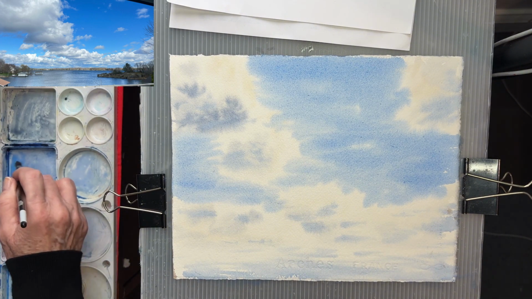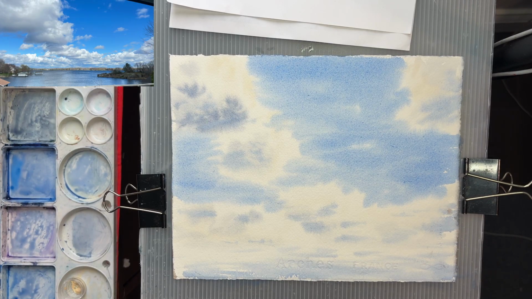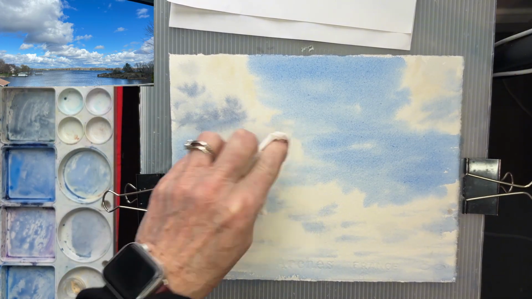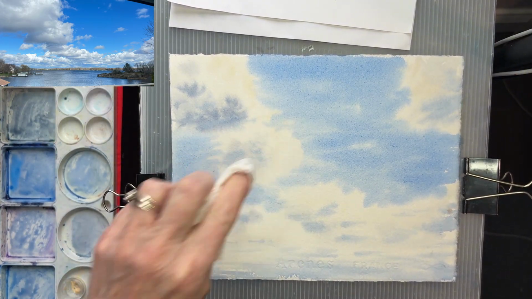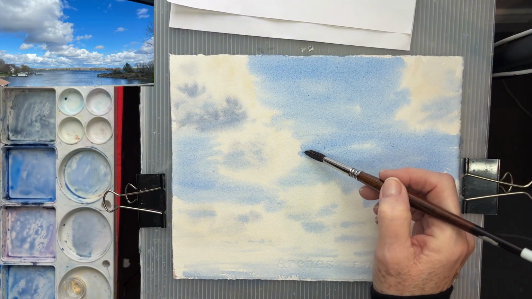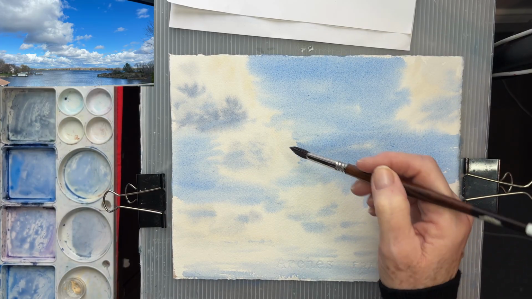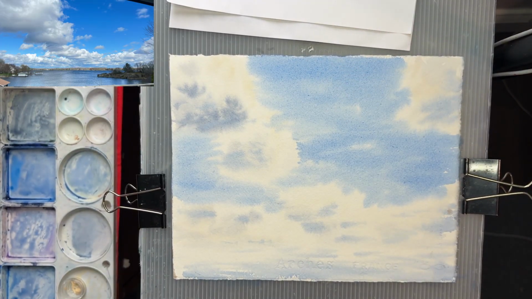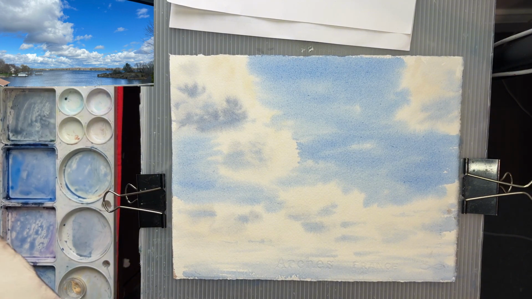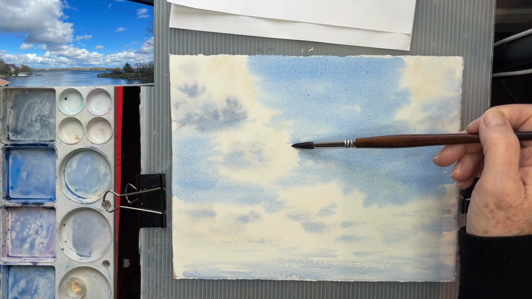Now, what I might want to do though, is I might want to strengthen one or two of these clouds so they look like they stand out more. What I'm going to do is I'm just going to dab with a paper towel. And then when I put on the blue, I can create almost a hard edge. Now it's not quite working the way I wanted it to because I want to do a dry brush effect, and that's hard to do with a sable brush. But let's see if we can do that.